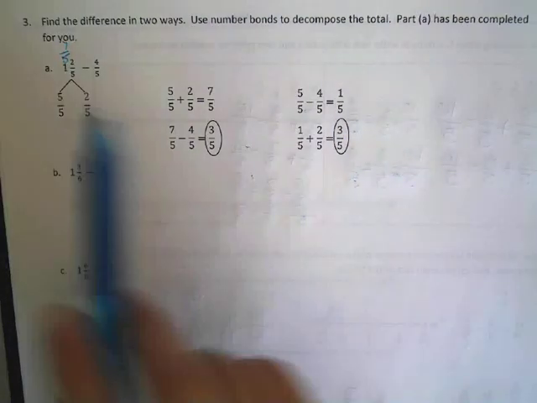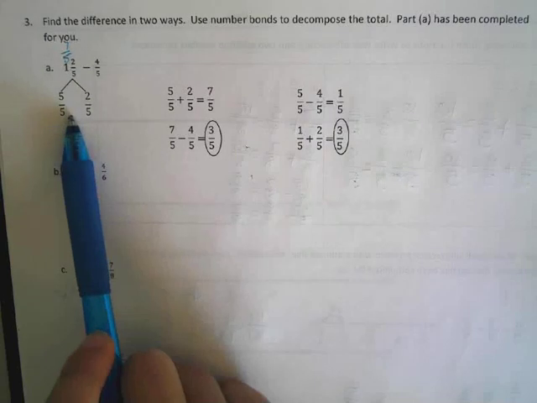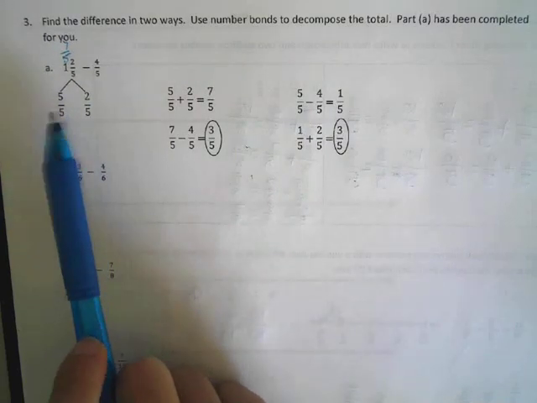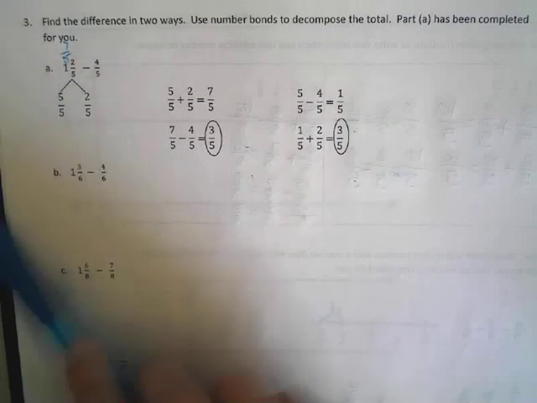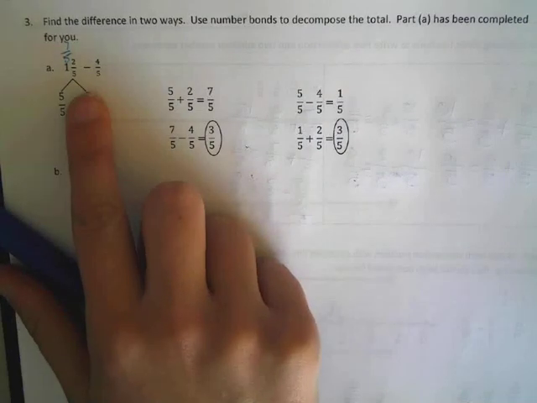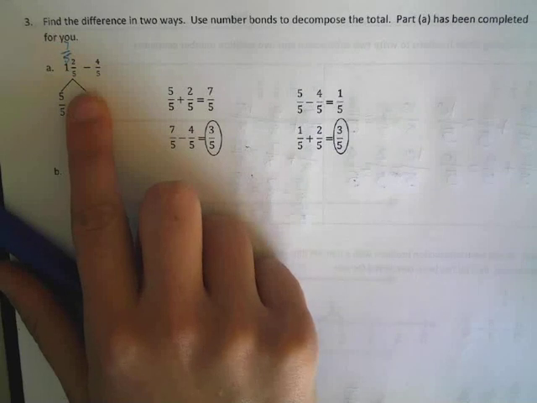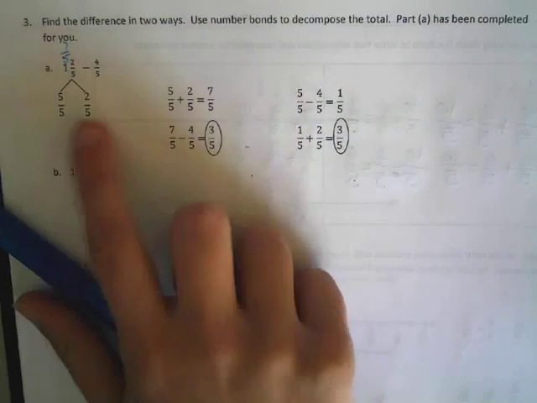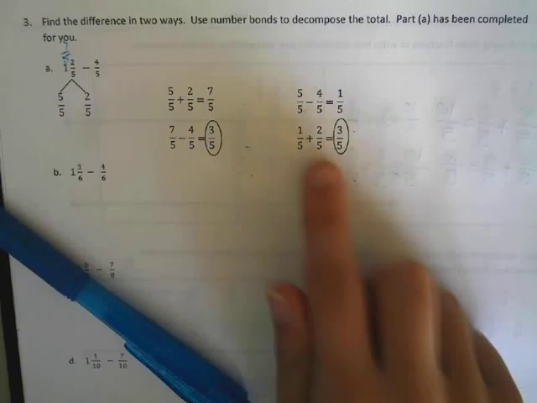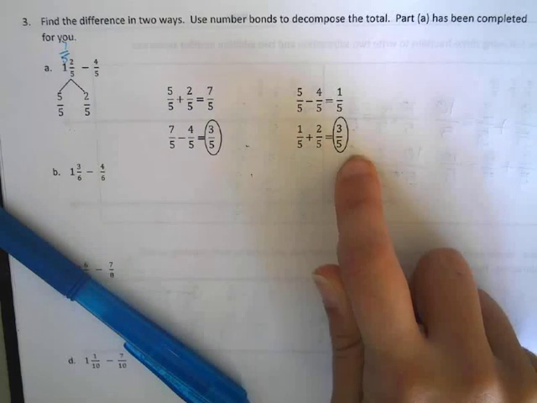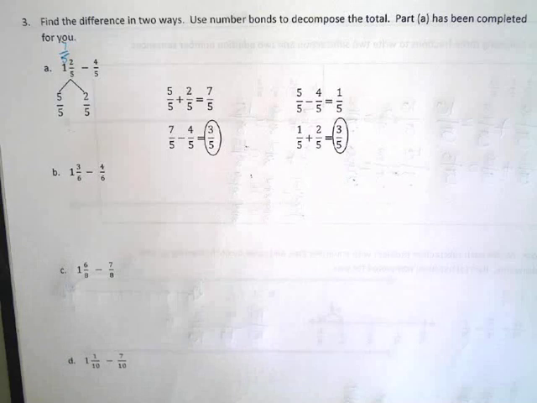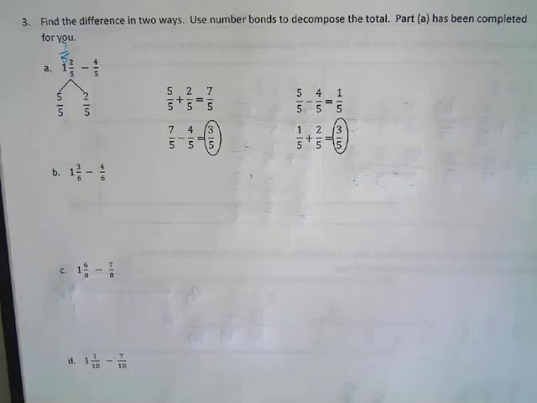So they took their 5/5 from right here. Instead of making it into 7/5, they took the 5/5 and they subtracted the 4/5. So they just took this part and subtracted it. Do you guys see what they did? Yeah. So 5/5 minus 4/5 is 1/5. Do you agree? But then they still had this piece left. So they had to add it. So they added 1/5 plus 2/5 to get 3/5. Do you see how they did it? So they broke it up into 2 separate problems.